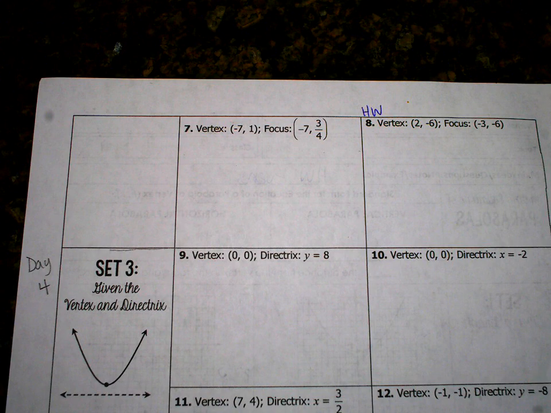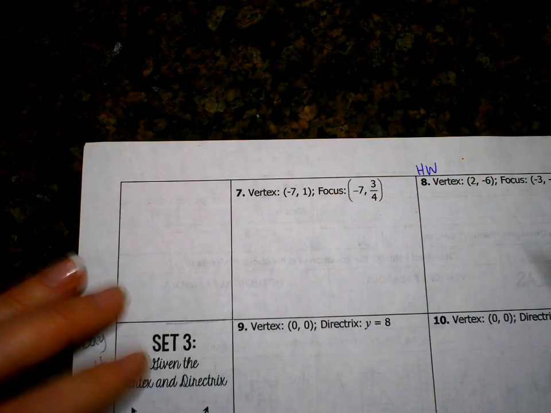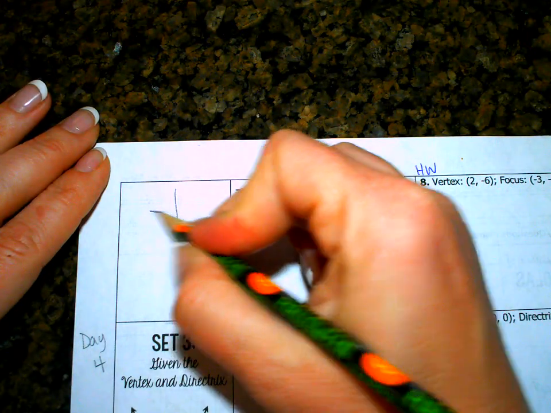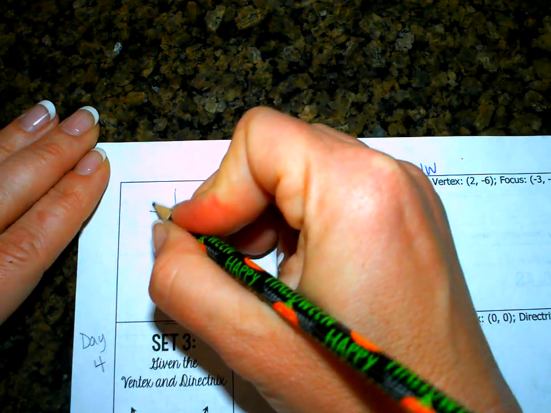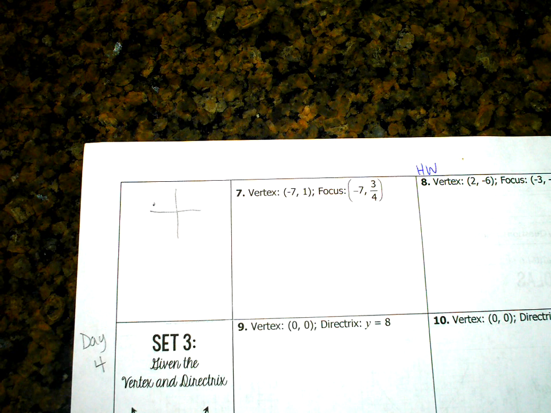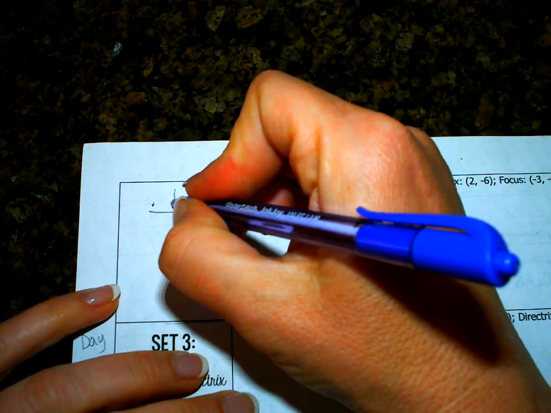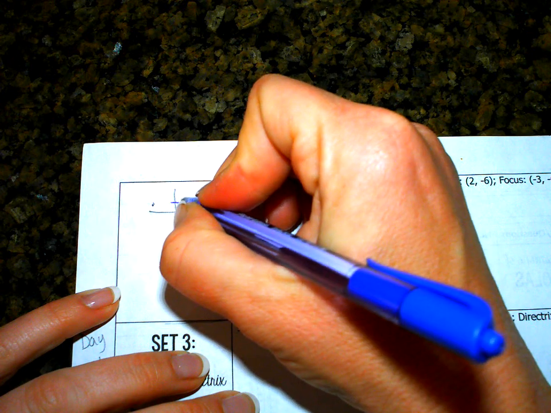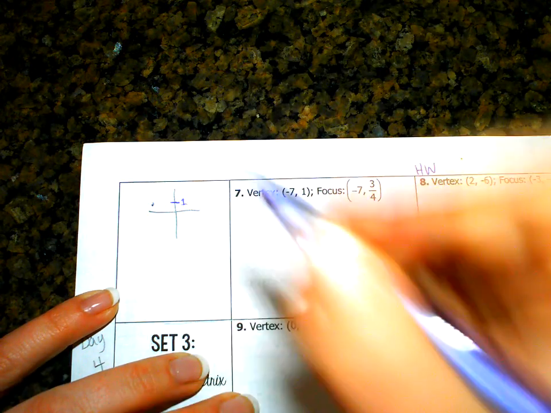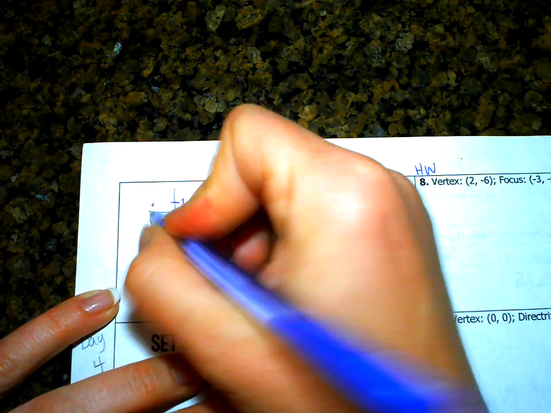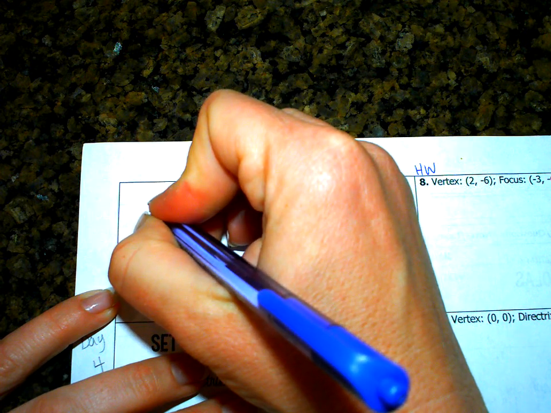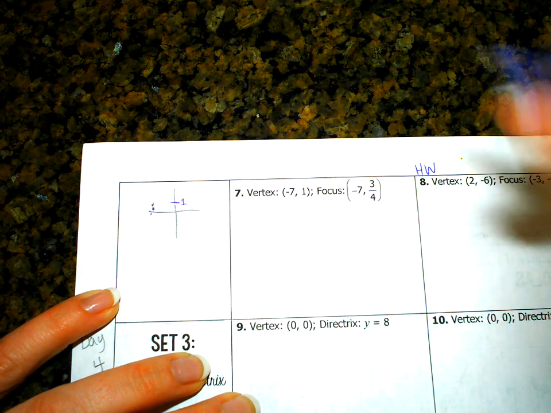All right, now, my vertex is at negative 7, 1. Negative 7, 1 would be like, I don't know, there. That's fine, right? My focus is going to be at negative 7, 3/4. So that means I have 1. Negative 7, it's in line, but I'm only going to go up 3/4. My parabola is going to look like this.